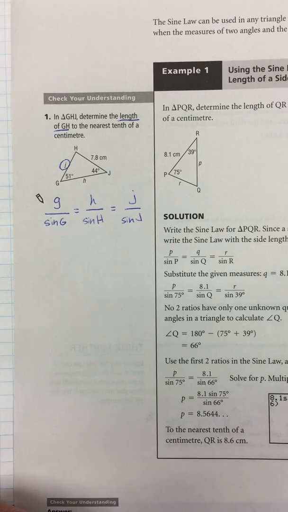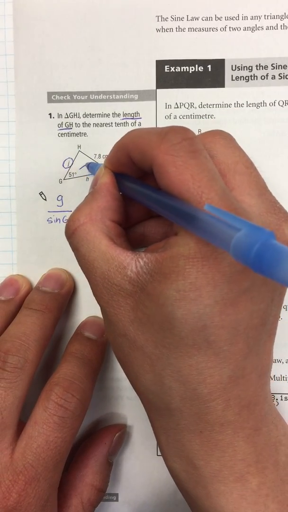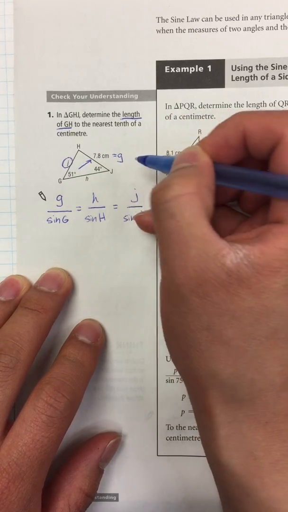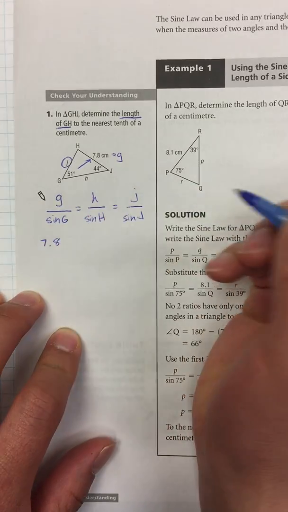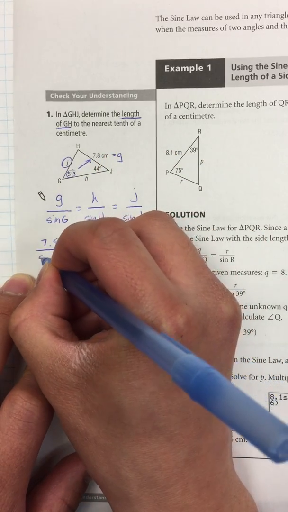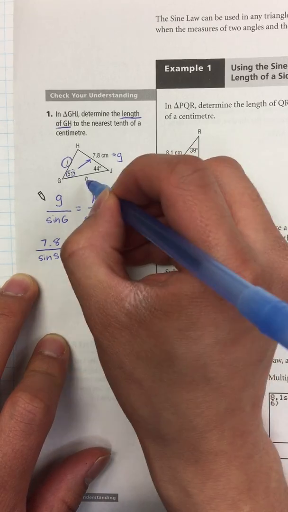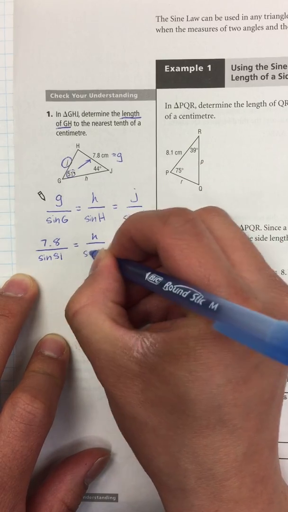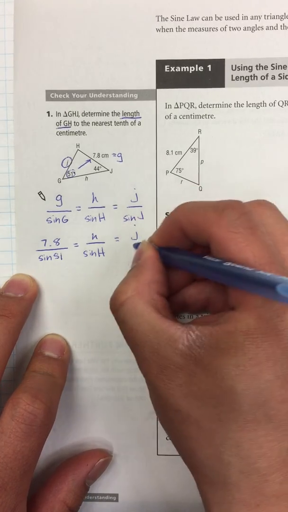So we'll just plug in what we know. Do we know g? This is our angle, and this is our side, and this is equal to g. So we do know g. g is 7.8 divided by sine of 51, which is equal to, we don't know what h is, so we'll leave it as h over sine of H. And we're trying to find j, so we'll leave it as j.